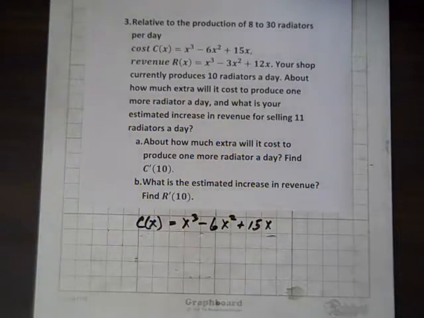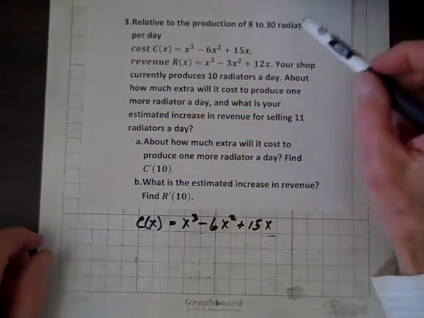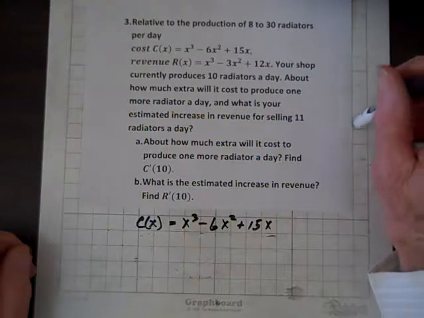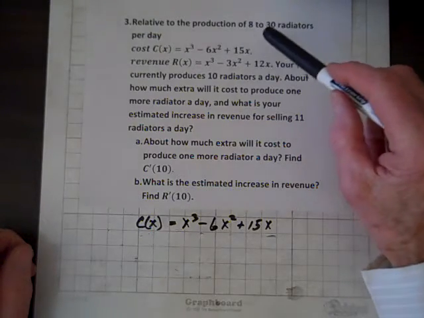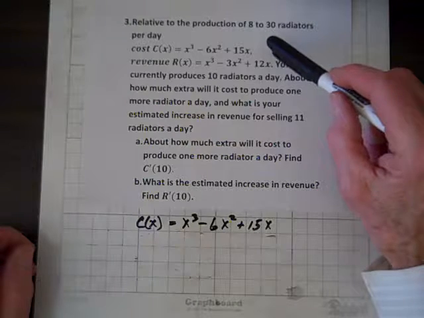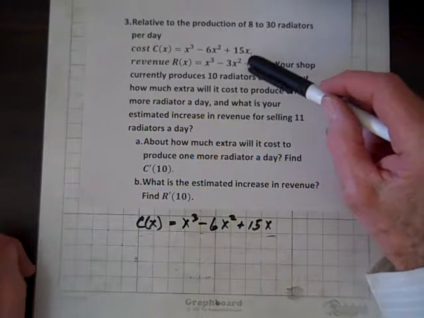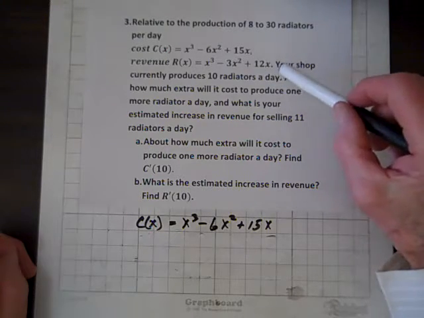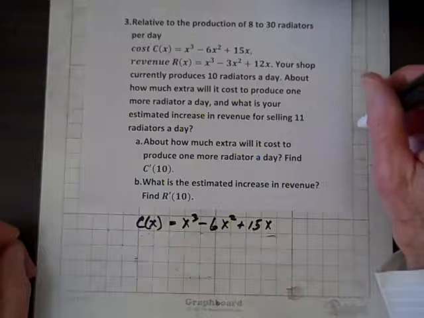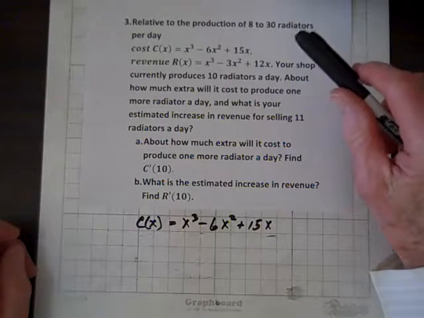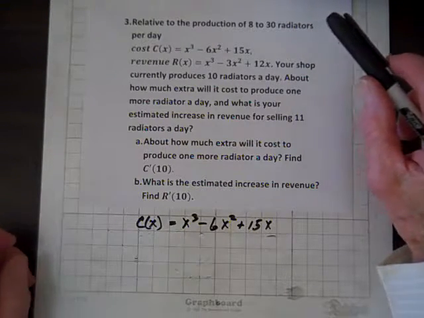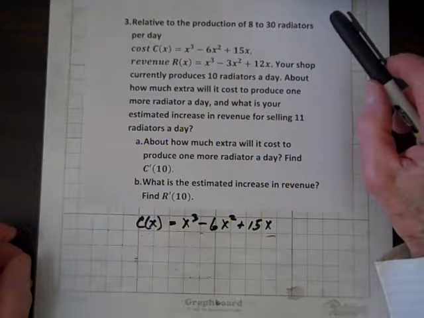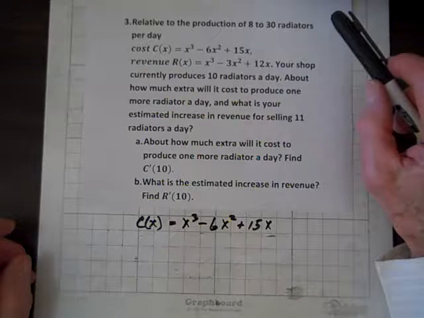For our final question, it says, relative to the production of 8 to 30 radiators per day, the cost, C of x, equals x cubed minus 6x squared plus 15. And the revenues, R of x, equals x cubed minus 3x squared plus 12x. Your shop currently produces 10 radiators a day. About how much extra will it cost to produce one more radiator a day? And what is your estimated increase in revenue for selling 11 radiators a day?